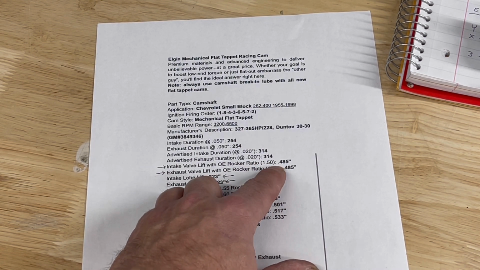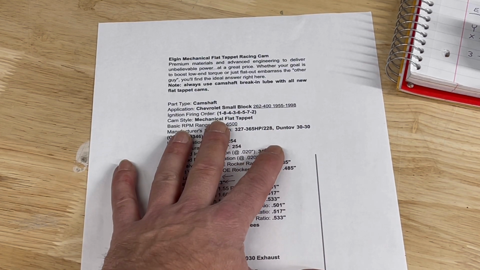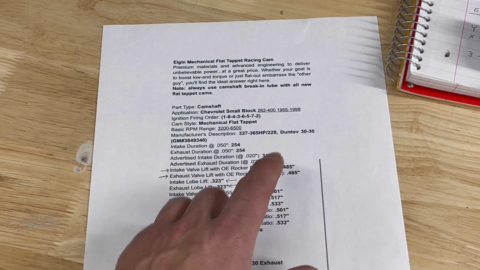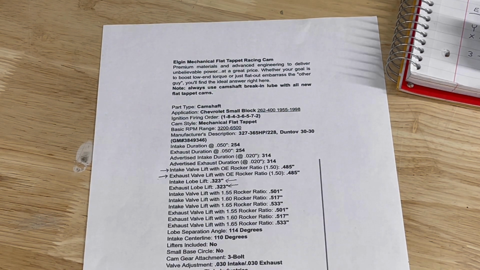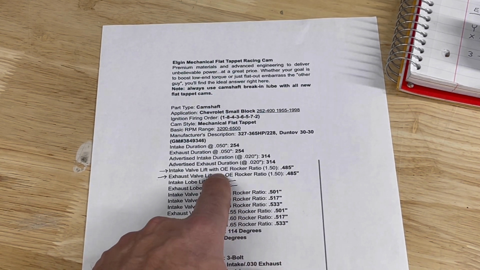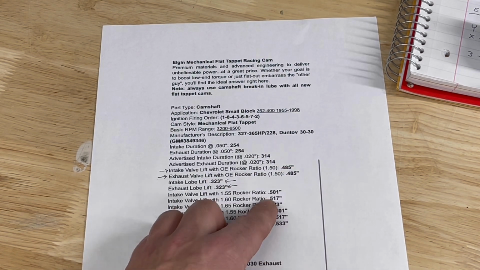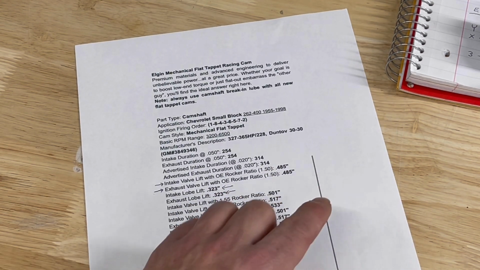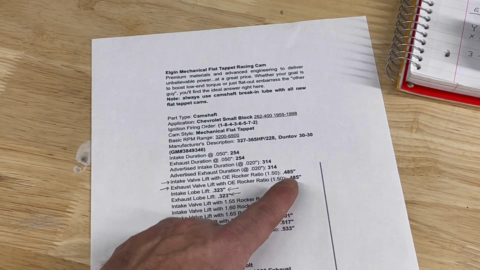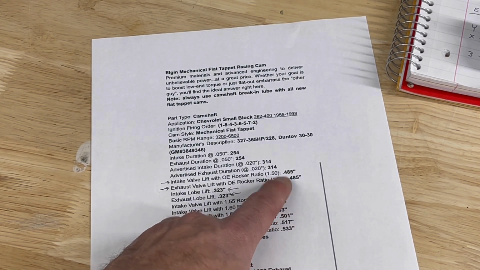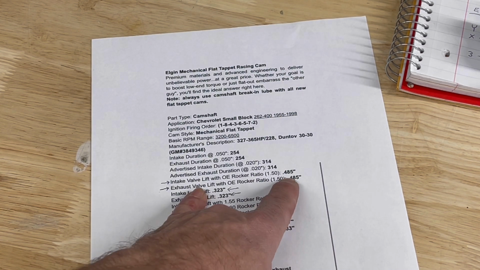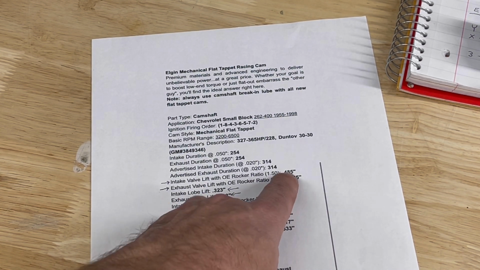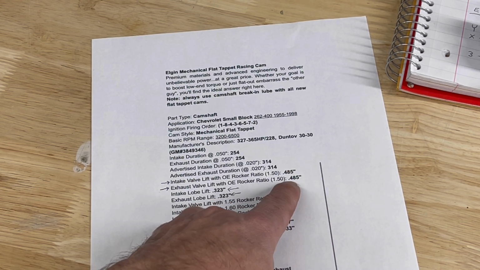Now, the neat part about this is a lot of cam manufacturers will go off the OE rocker ratio, but that's not always the case, and I'll show you that here in a second. So if you have this number here, this obviously tells you, but if you don't have this, let's just pretend that doesn't exist, you can calculate your gross lift based upon your ratio. So let's just say you bought this cam and you have 1.6 ratio rockers. Well, that's no longer going to be 485.